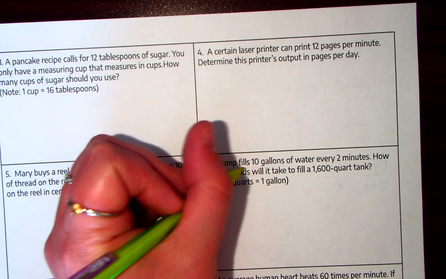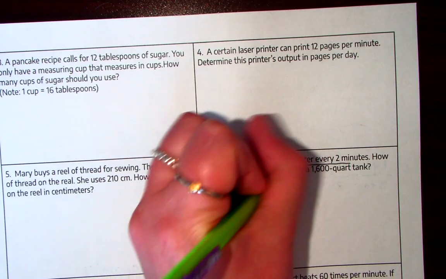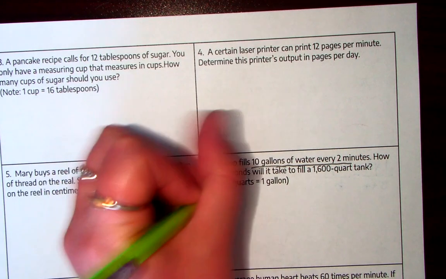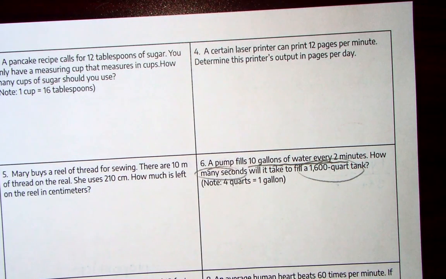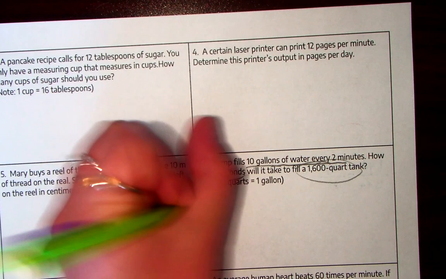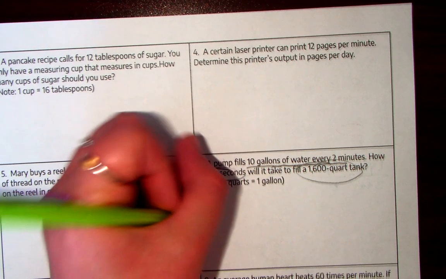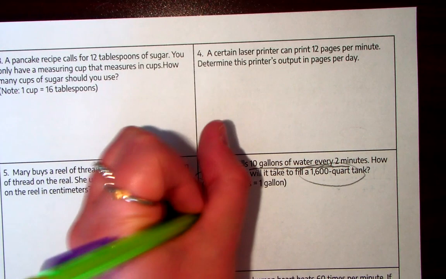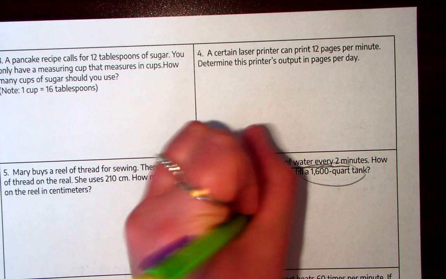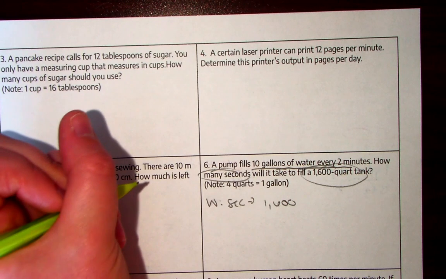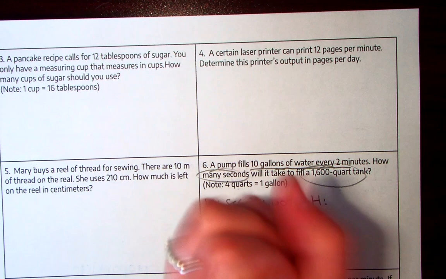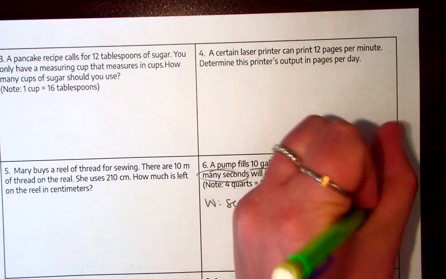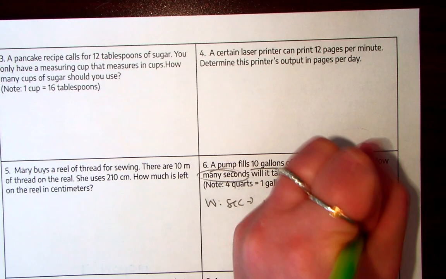A pump fills 10 gallons of water every 2 minutes. How many seconds will it take to fill a 1,600 quart tank? Note, 4 quarts equals 1 gallon. Ew, this is gross. So there's multiple conversions. Okay, so what does it want? It wants seconds to fill 1,600 quarts. What does it have? Well, we know 10 gallons per 2 minutes.